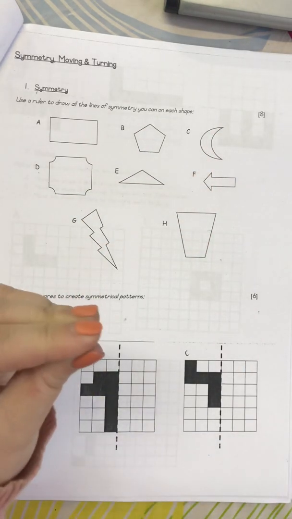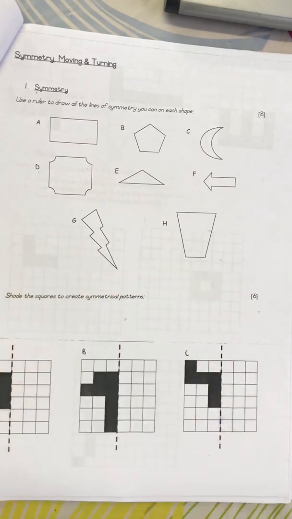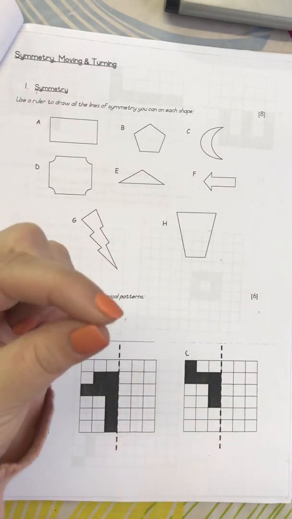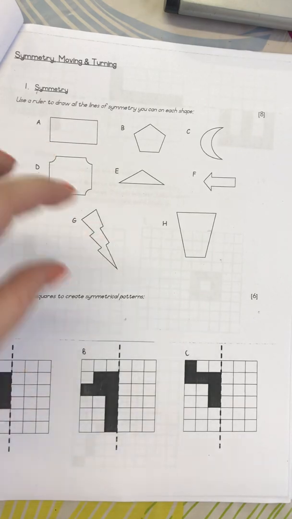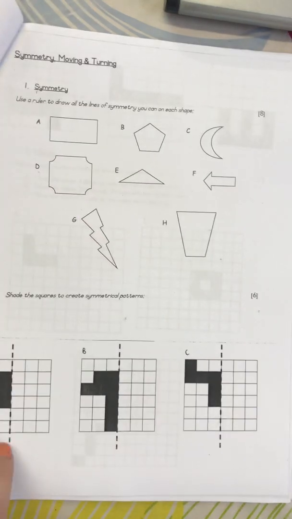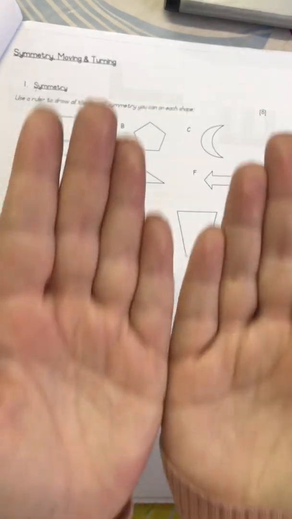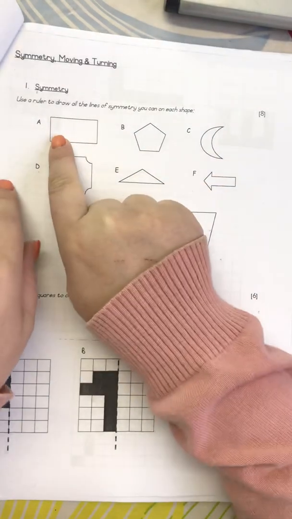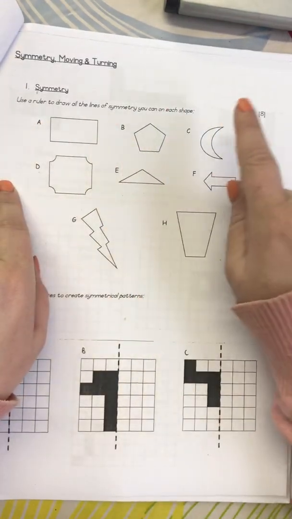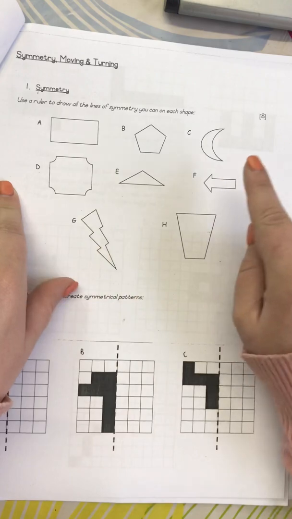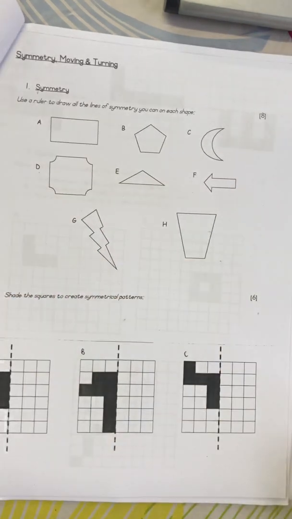But think about it. Don't just draw a line because, oh, teacher said I should draw a line. Think about it, grade 2. If I fold this shape in this way, will it be the same on each side? If so, then you draw it in the middle. Okay. So you can go ahead, draw lines of symmetry on A, B, C, D, E, F, G, and H.